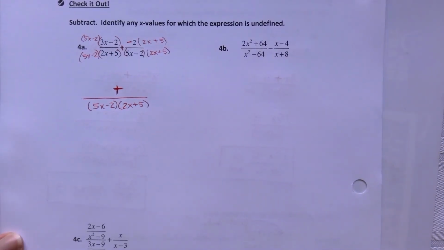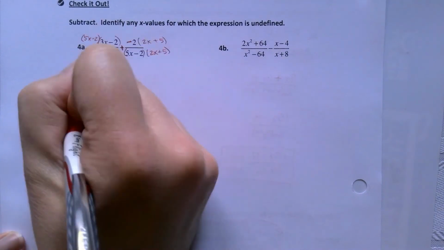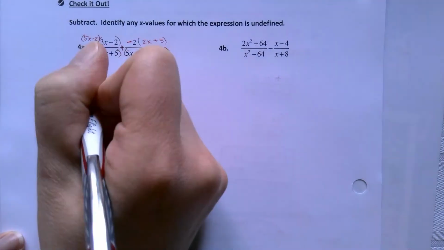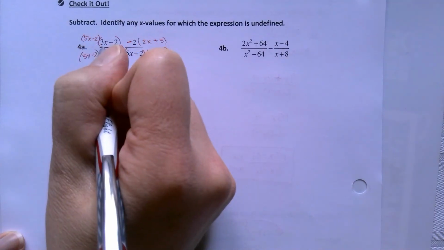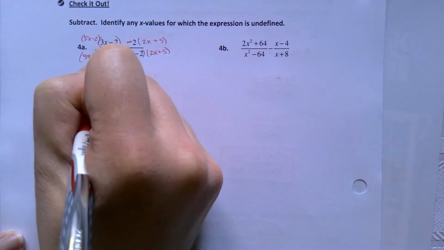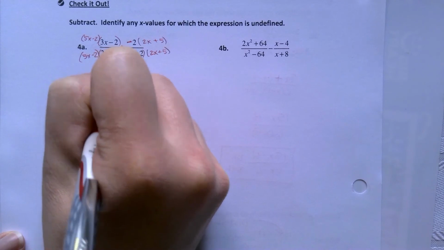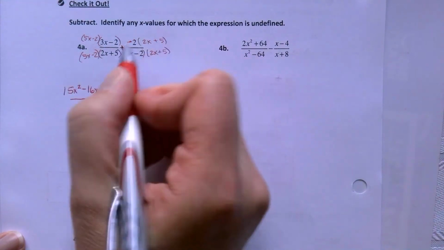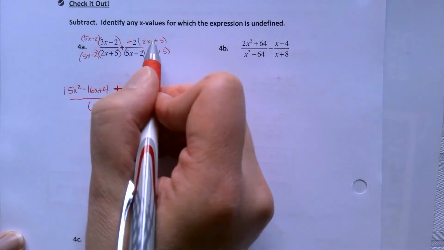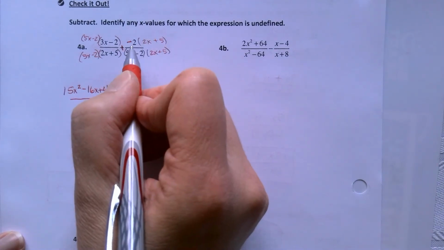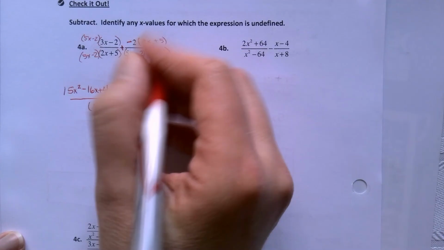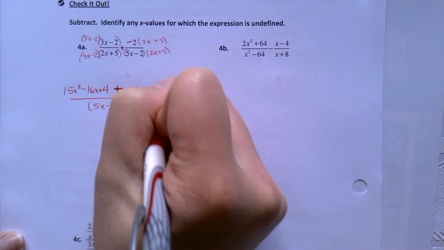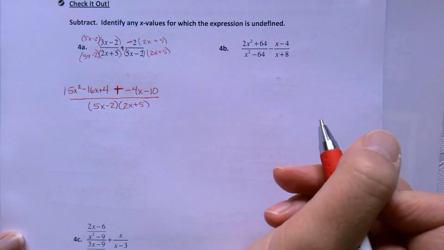So on the left, when I FOIL this, I better start over here. I get 15x squared. I get my outside and my inside to add up to a negative 16x and a plus 4. When I distribute on the left, that negative sign has to be distributed. That's why it's important to be there, because I might distribute a 2 and forget it. So it's really a negative 4x minus 10. So normally the big mistakes I see here are negative signs.